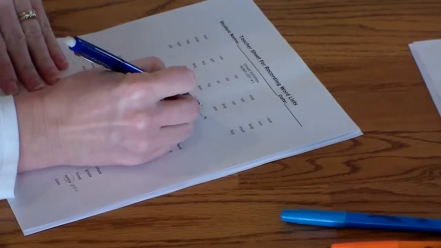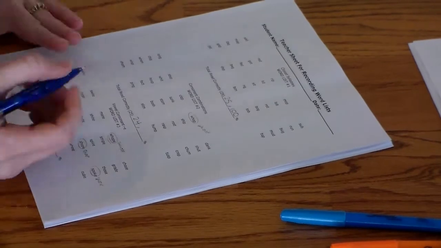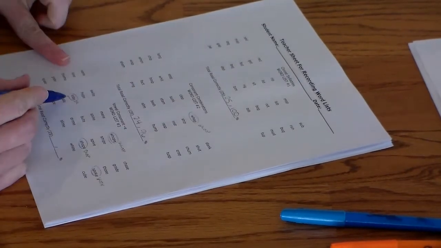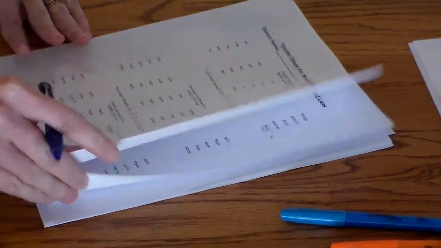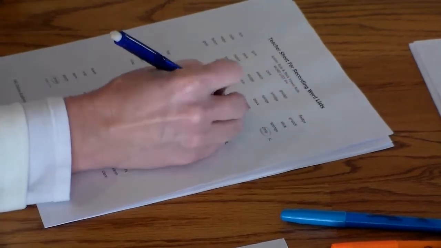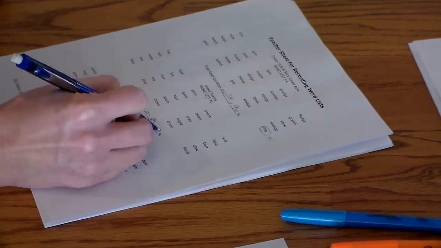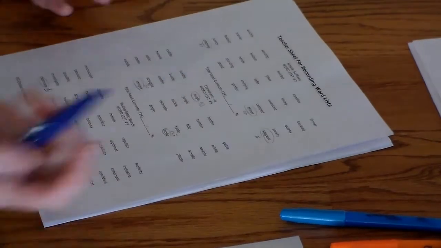Next, we will calculate the scores for the decoding portion. You will need the teacher sheet for recording word lists. Each section has 25 words. Again, you will count the number correct and write it in the space provided at the end of each section. Divide the number correct by the total, in this case 25, to get your percentage for each section. When you are done, set the decoding paperwork aside.